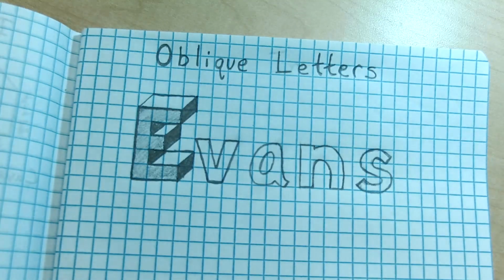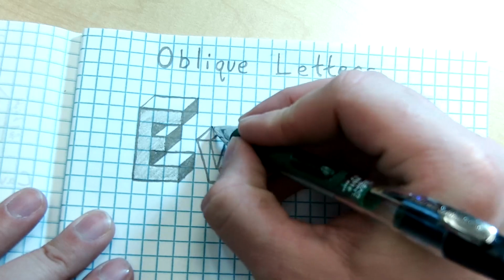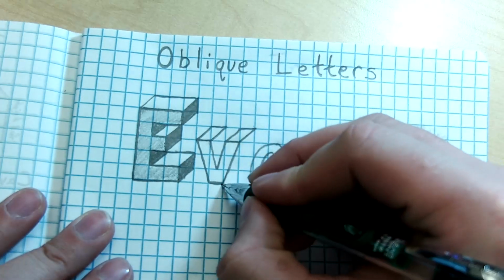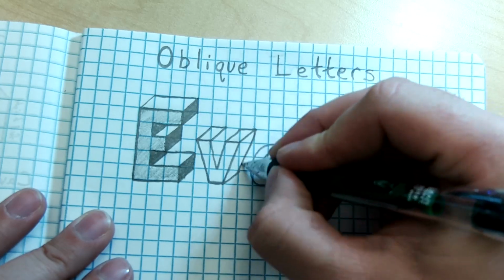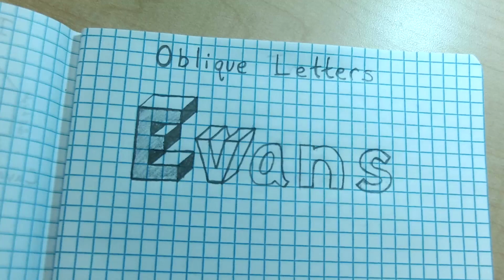So now that E looks way better, and I could bring the rest of my letters here to look the same. All I'm doing is just going back at an angle.